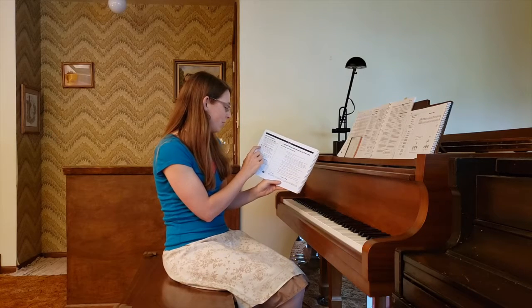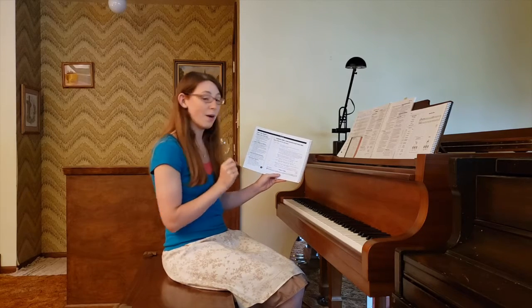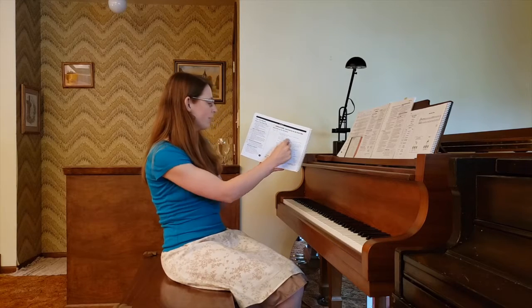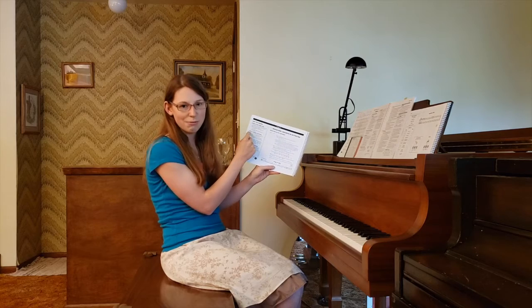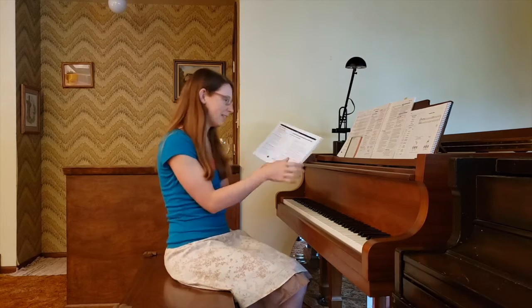Your other keyboard skills involve playing more than mental work. So we're going to review the D flat major scale, 2 octaves, hands alone. So over under keyboard geography and technique, this is number 1. So make sure you circle that and write today's date by that so that you practice that this week.